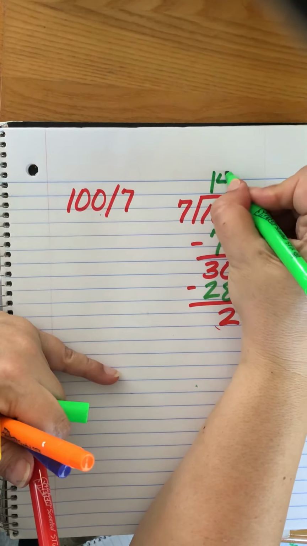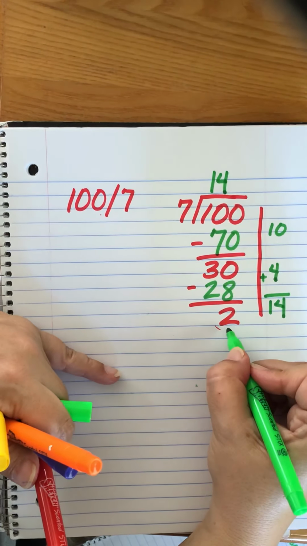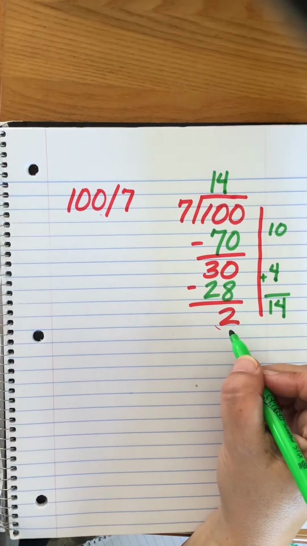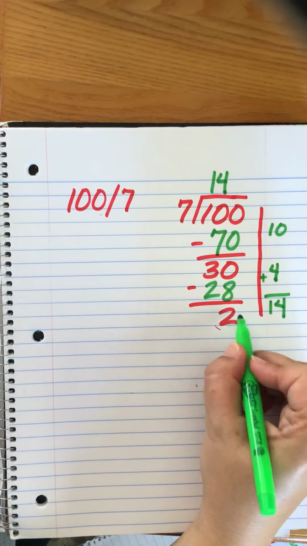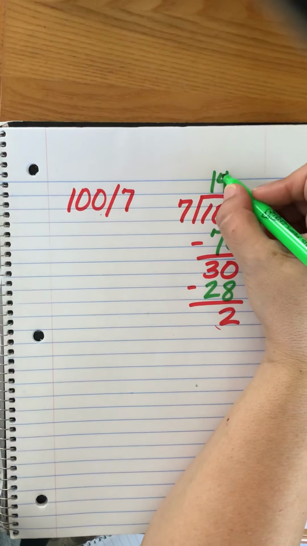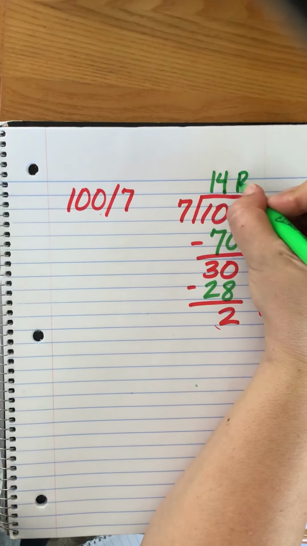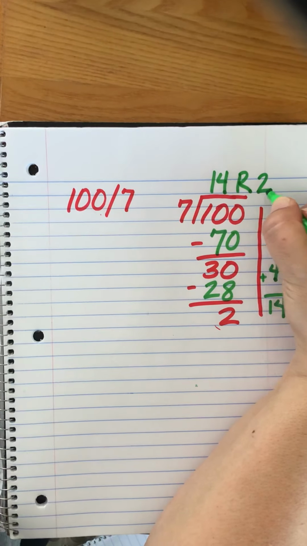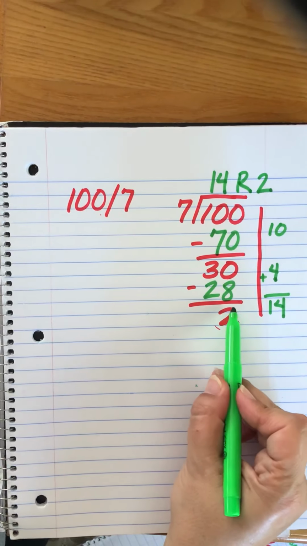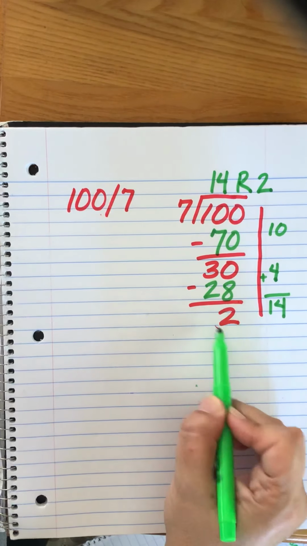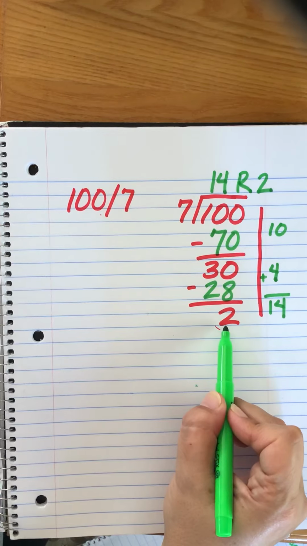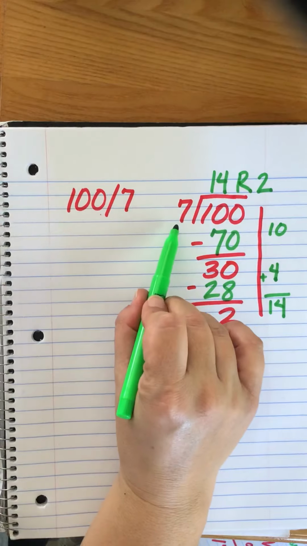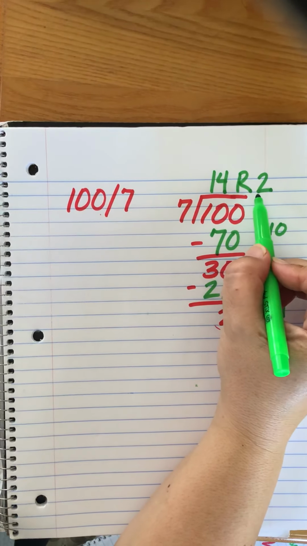14 is my answer. However, I'm left with 2. You don't want to forget about these 2. Let's say you're dividing up cookies. You don't want to throw the cookies away. So you're going to say, well, I had 14 groups and I had 2 left over. So we call it remainder 2. Okay, so you're done when you subtract and you end up with 0, or you end up with a number that is smaller than the divisor. If you end up with a number that is smaller than the divisor, it becomes your remainder.